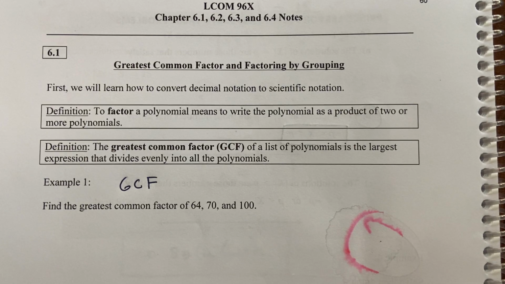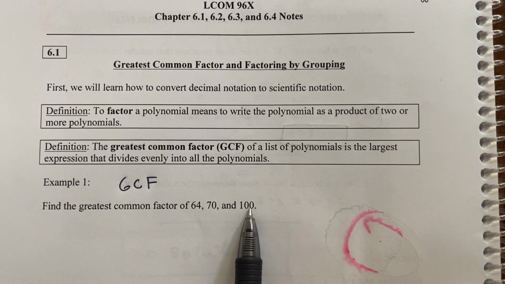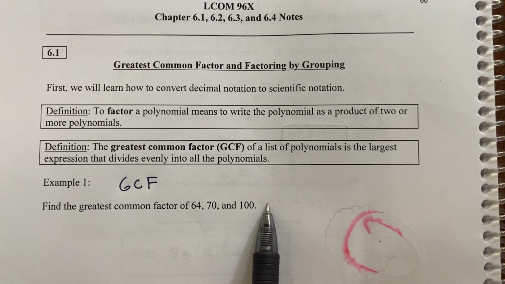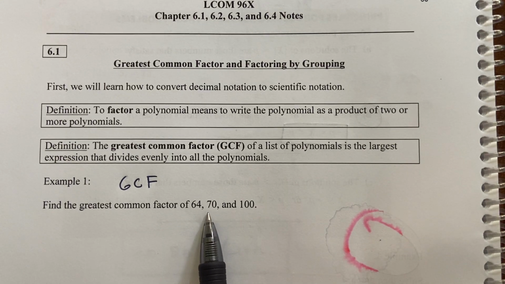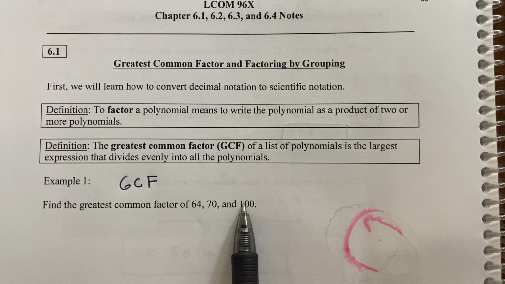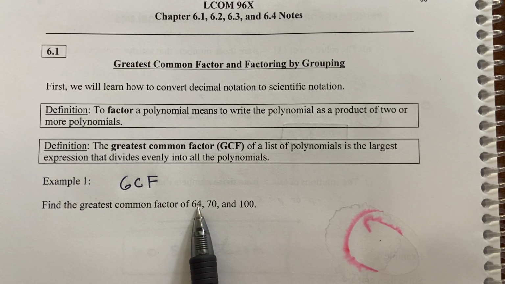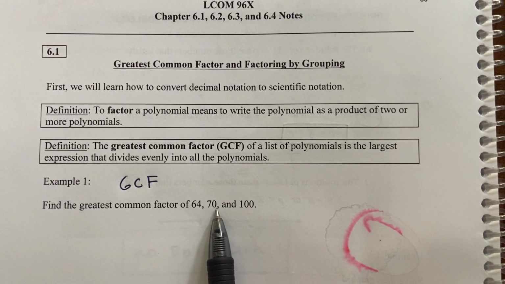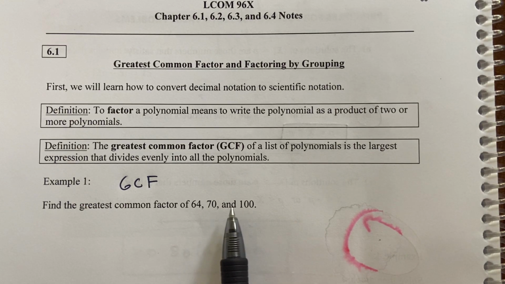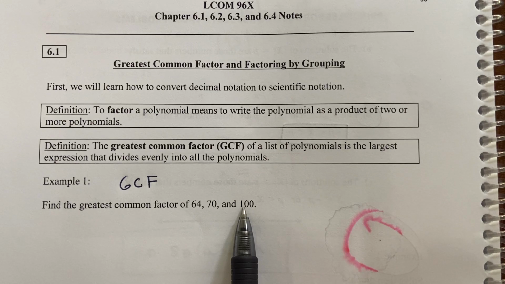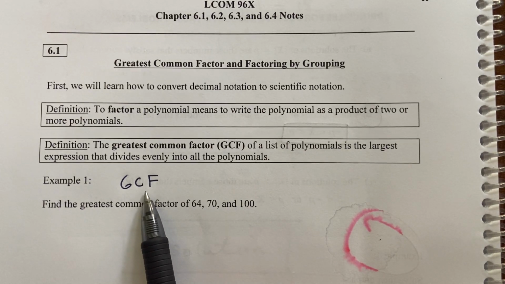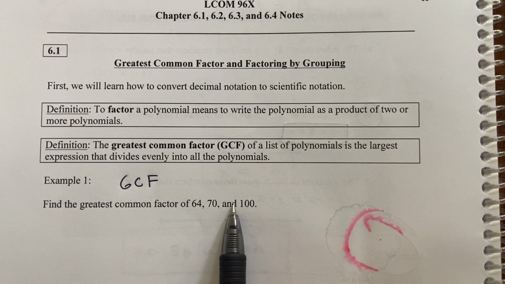Okay? So I know, just based on the fact that all these numbers are even, that 2 would divide evenly into all these, right? We'd have 32, right? 64 divided by 2, 32. 70 divided by 2, 35. 100 divided by 2 would be 50. So 2 would be a common factor of all these numbers.